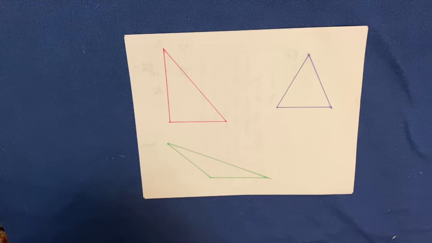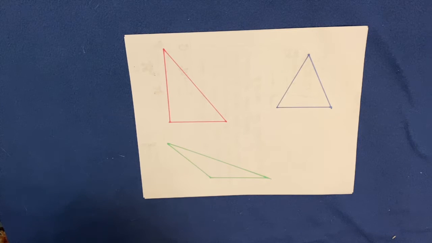Last week we looked at classification of triangles by the length of their sides, and this week we're going to look at classification of triangles based on the angles that they are made up of. In order to practice this lesson, you are going to need to have practiced types of angles, okay? All right, let's get started.